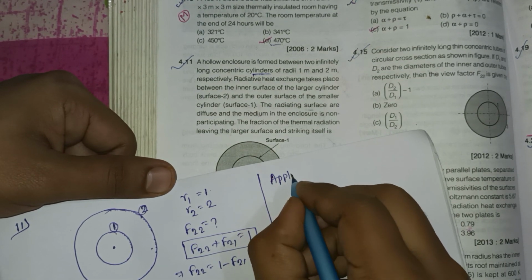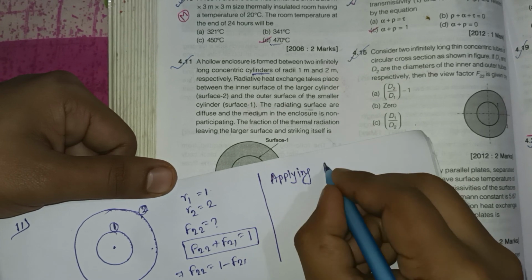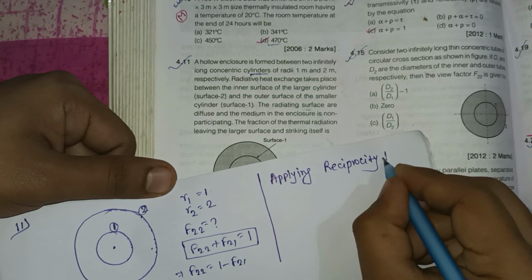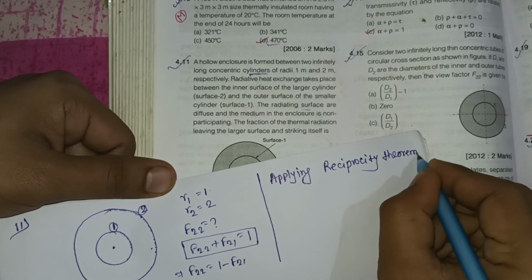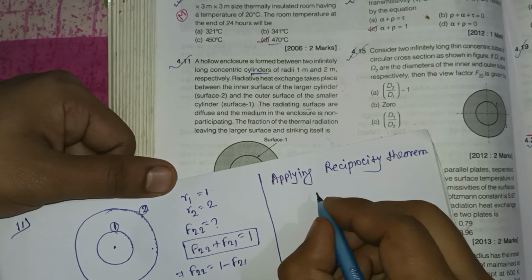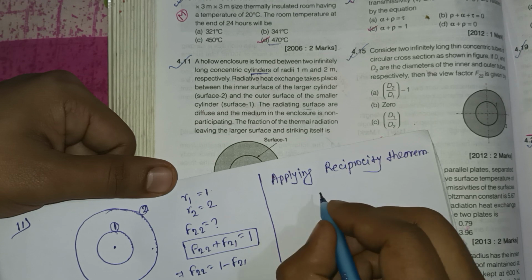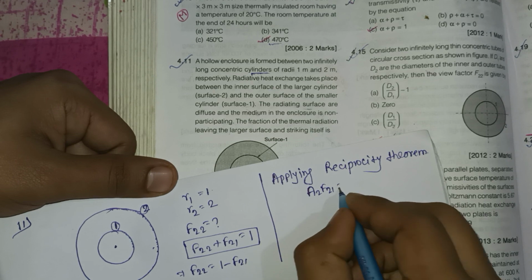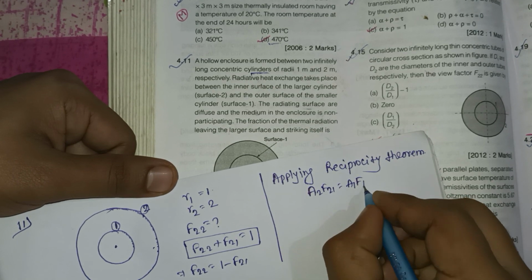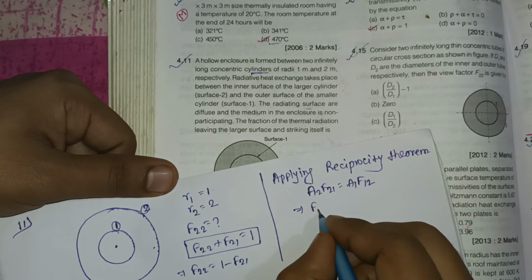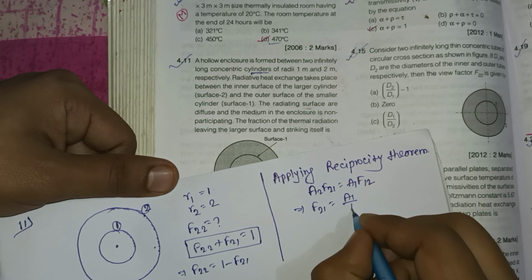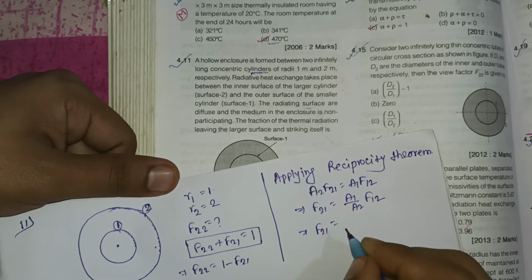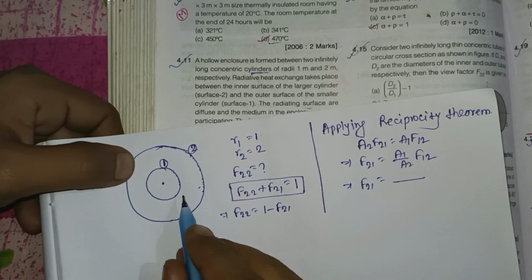So applying the reciprocity theorem, A2 F21 is equal to A1 F12. From here F21 is equal to A1 by A2 into F12.